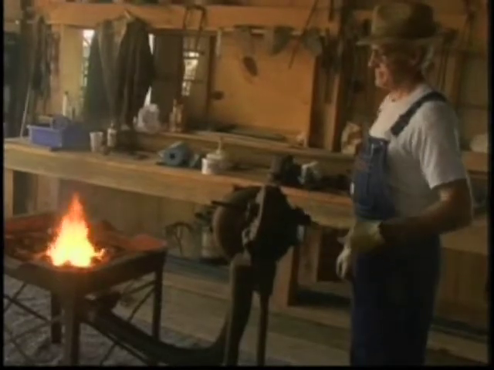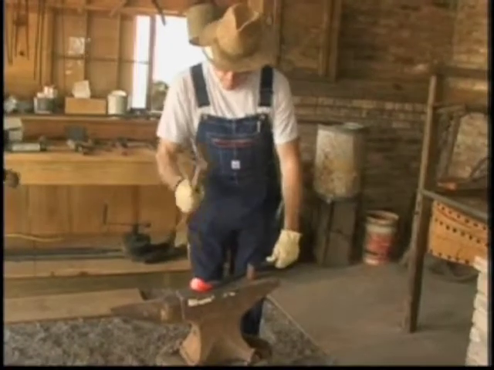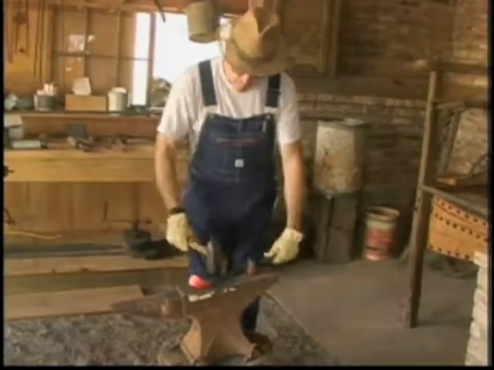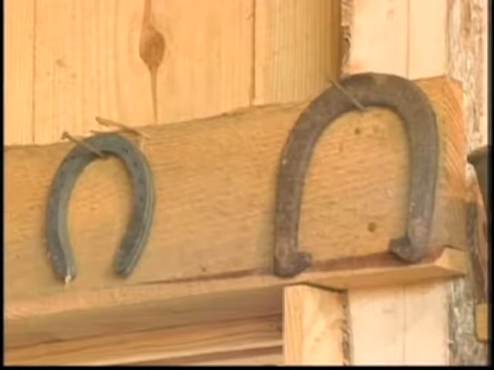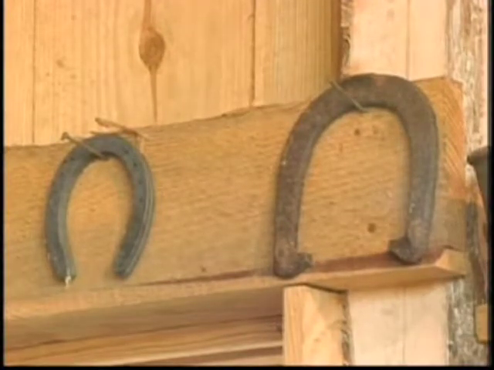A hot fire is essential for blacksmithing. A bellows inhales air and forces it out on the coals to increase the heat of the fire in the forge. The blacksmith makes a number of different items out of metal for the farm and farm home. Everything from hinges to horseshoes are crafted.